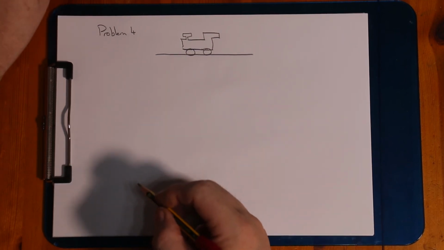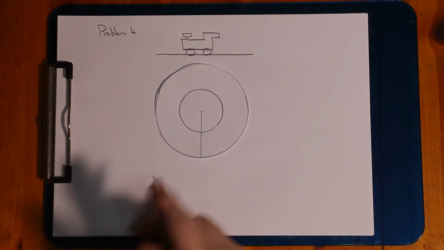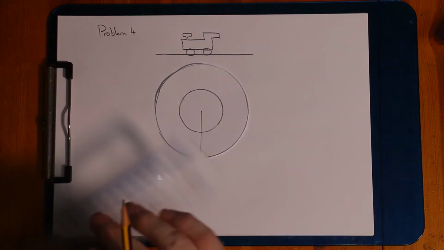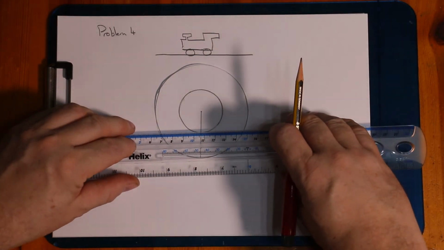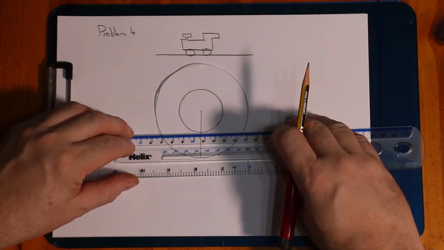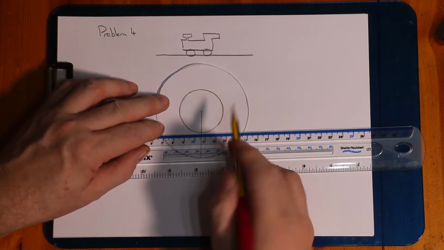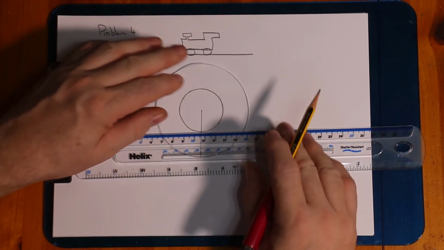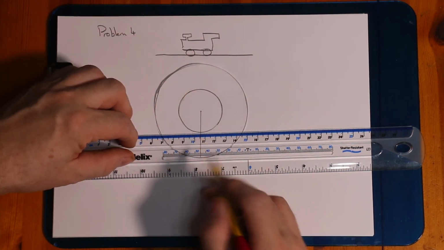Well, if we have a look, the wheel on a train is normally flanged. So if I imagine this ruler is the track, then this part of the wheel rests on the track, but the flange actually is bigger because it's holding it on.